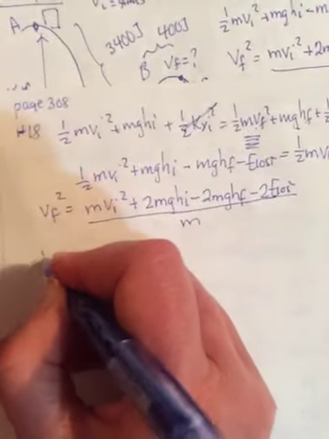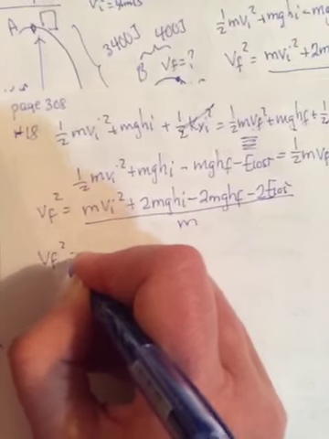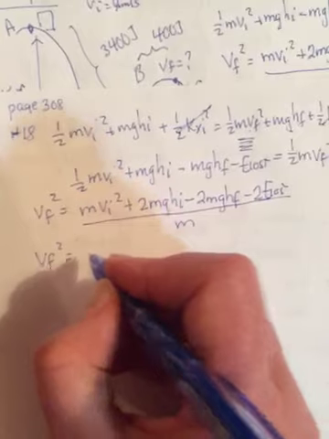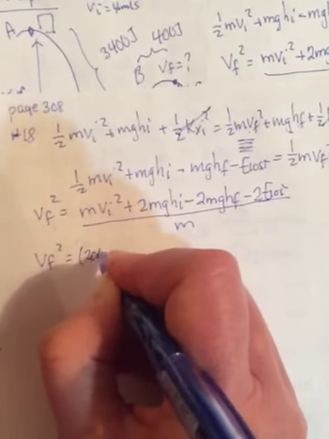All right, so now we're going to fill our numbers in. M was, I forget, 200 kilograms.